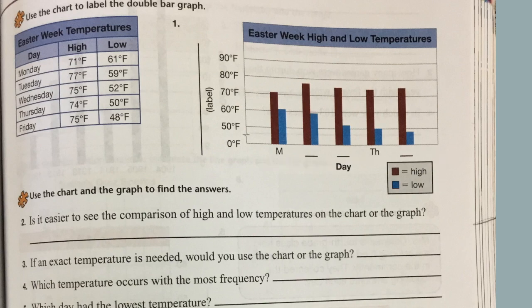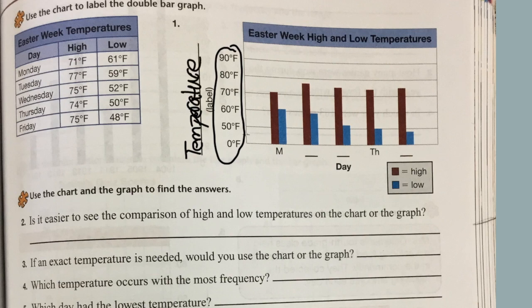Okay, so it says use the chart to label the double bar graph. So we need to add a label here. If we look over here, this is measuring temperature. So we're going to write on this side temperature. Alrighty, and we have a few other labels. It looks like we're missing Tuesday, Wednesday, Thursday, and Friday.